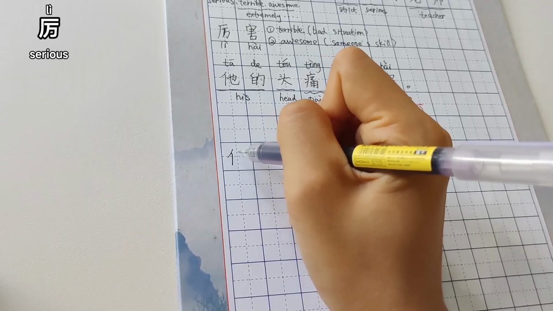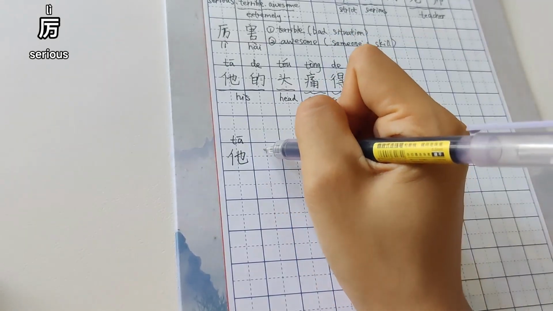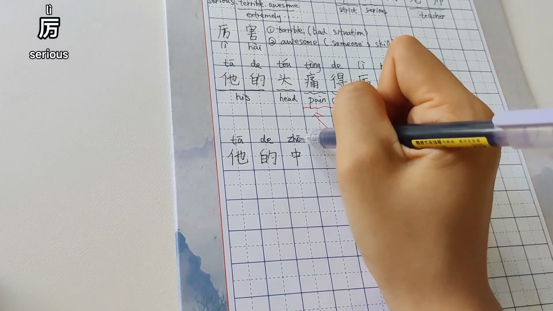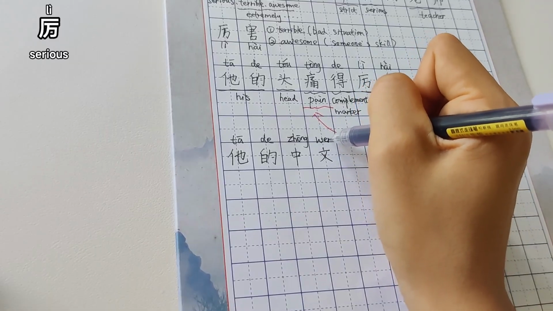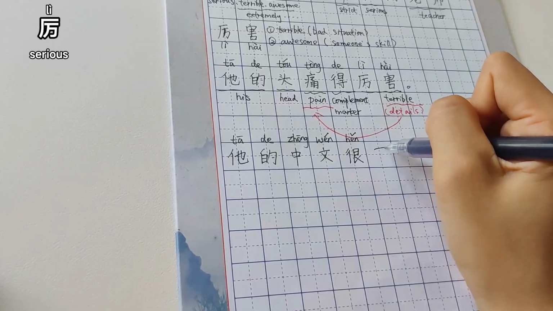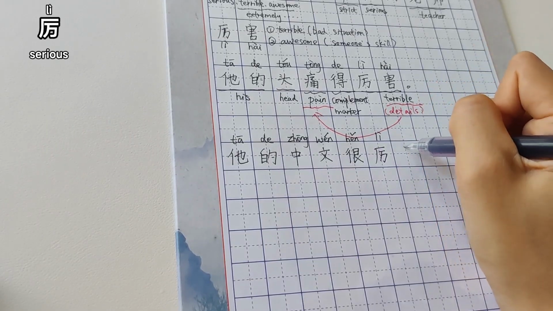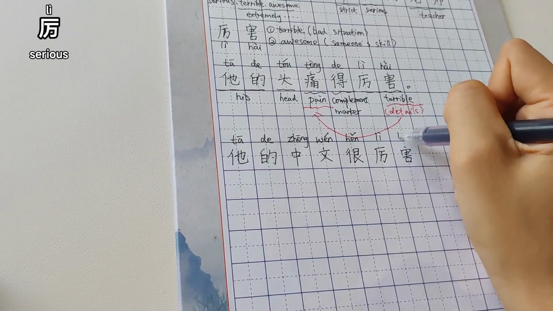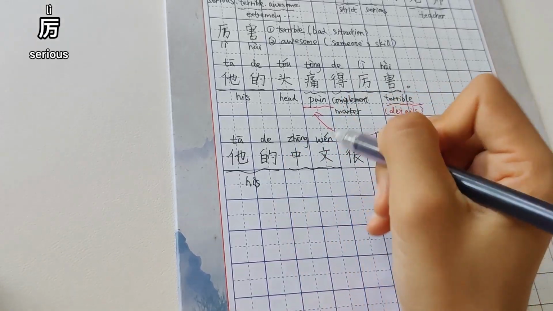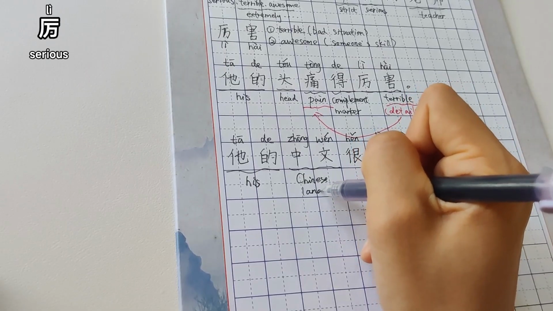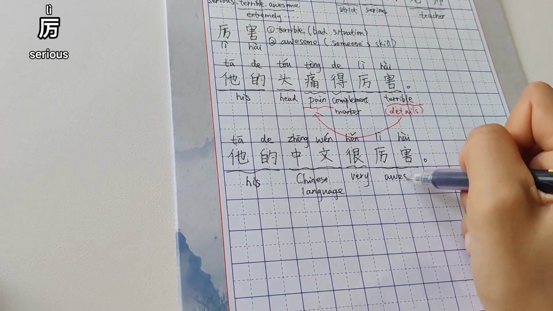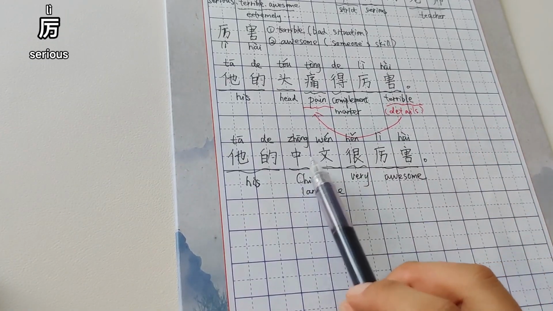For example, 他的中文很厉害. Okay, 他的 his, 中文 Chinese language, 很 very, 厉害 awesome, because this is a skill.